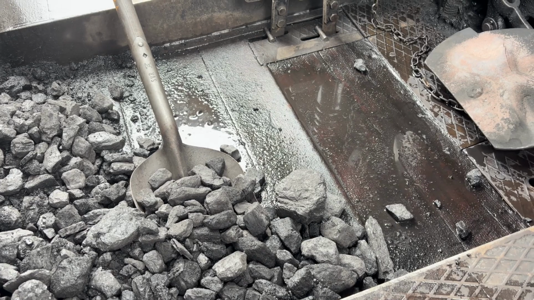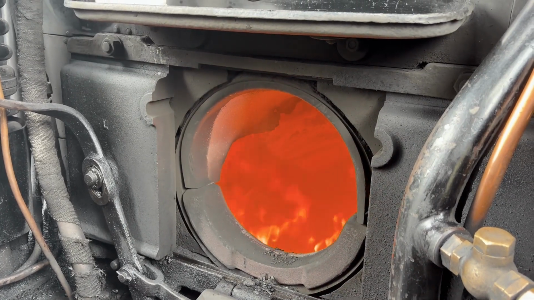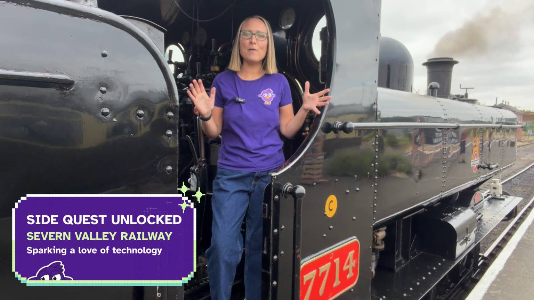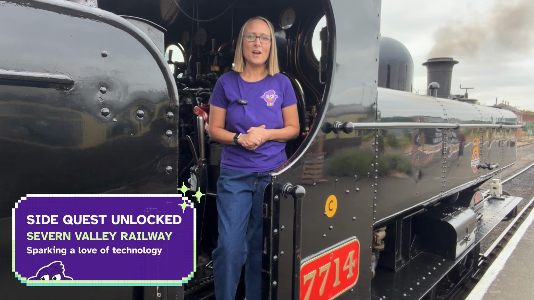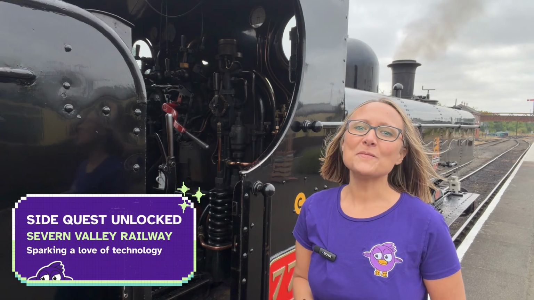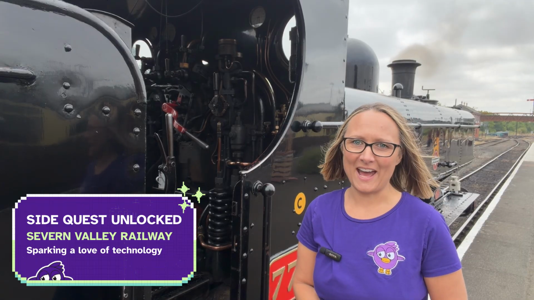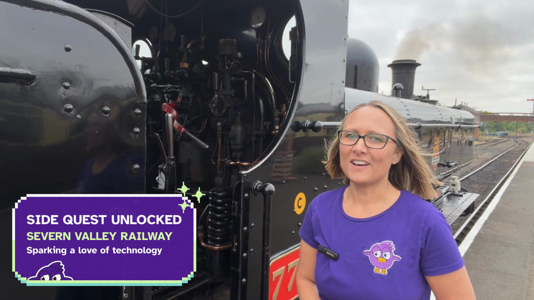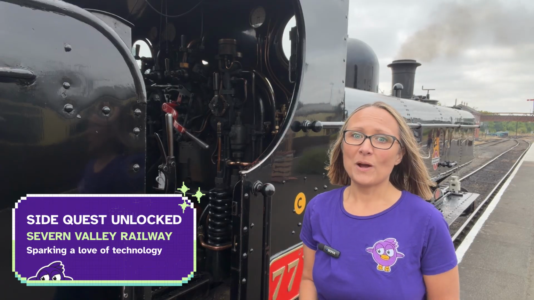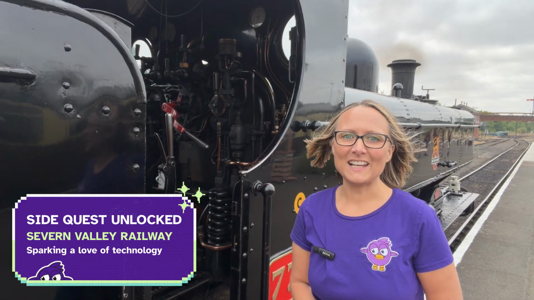I'd watch people shoveling coal into the firebox, the pistons moving forwards and backwards, and I'd wonder how all the different parts work together to move something so enormous. Looking back, I think that's where my curiosity over technology began. I've always wanted to understand how things work, whether it's trains, video recorders, computers, or anything really.